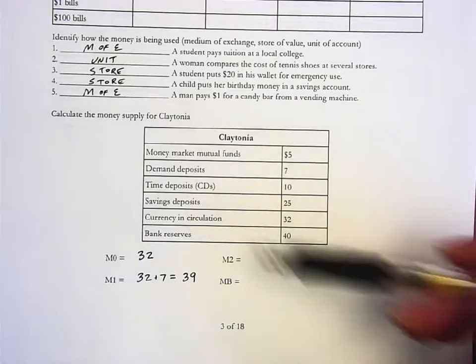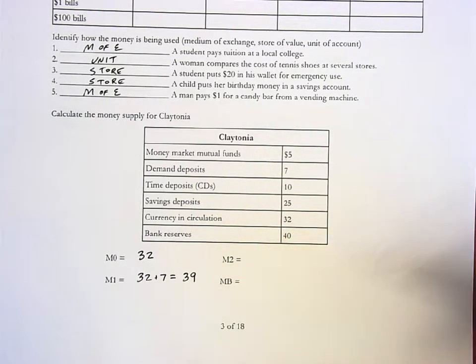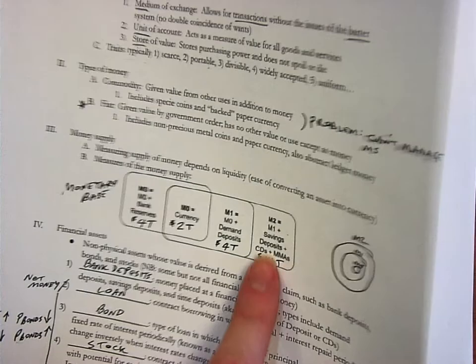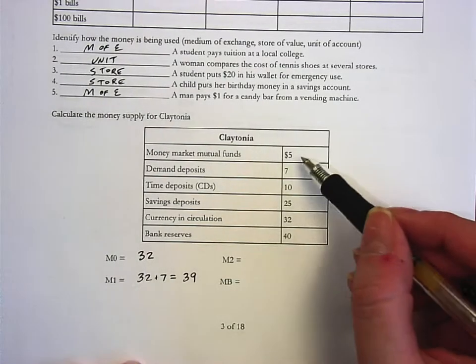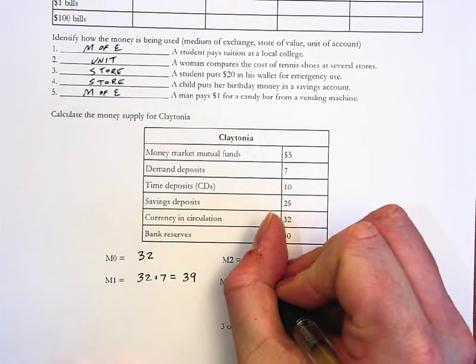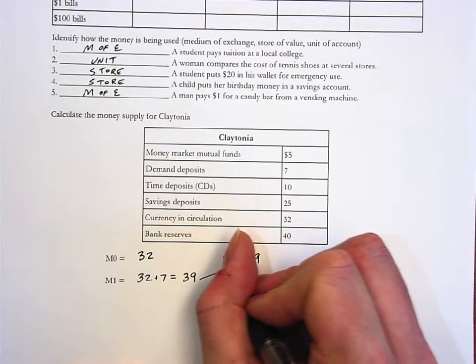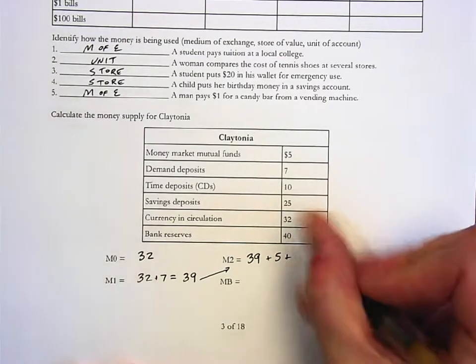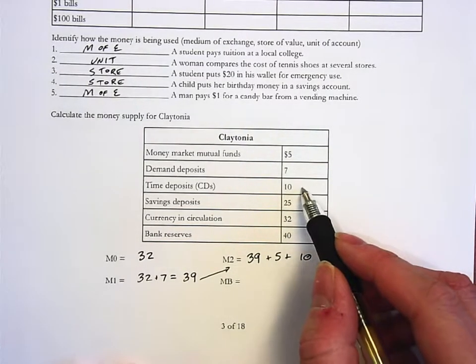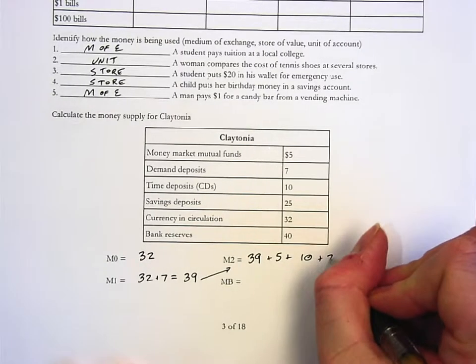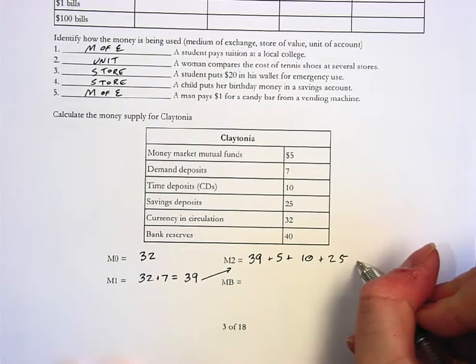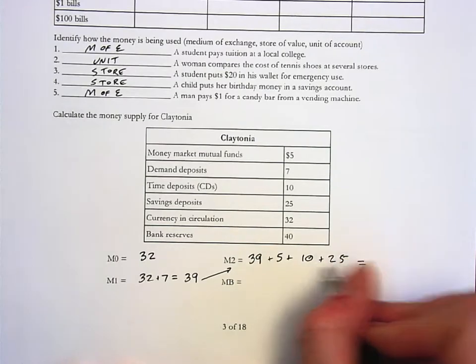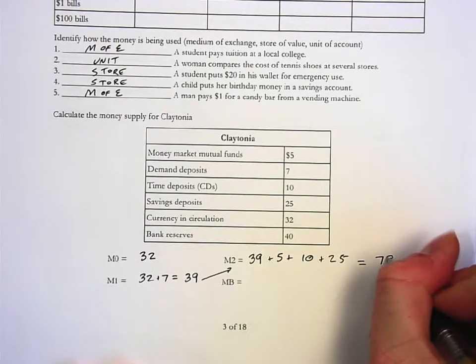M2 is add up the M1, and then we add in savings accounts and CDs and MMAs, right? Savings accounts, CDs, and MMAs. So here we have money market mutual funds is $5. So let's just start with 39 because it's that number, plus 5, plus 10 because that's the time deposits, plus the savings accounts is 25. And so here we've got 35, 40, so that's 79.